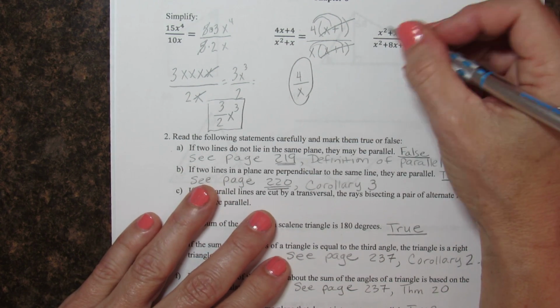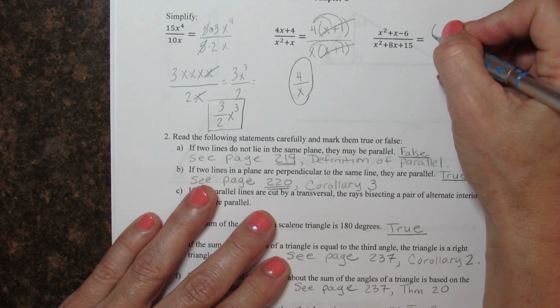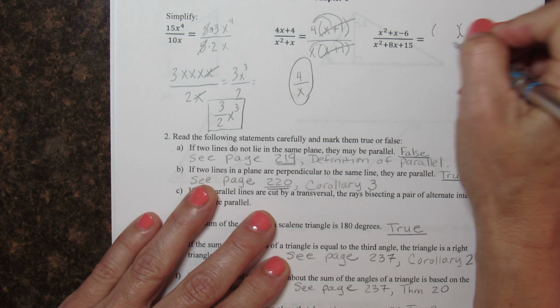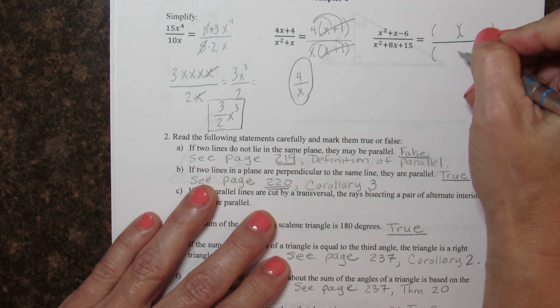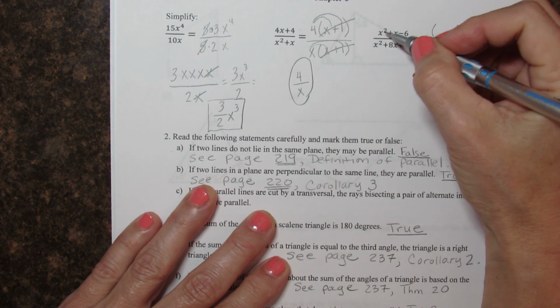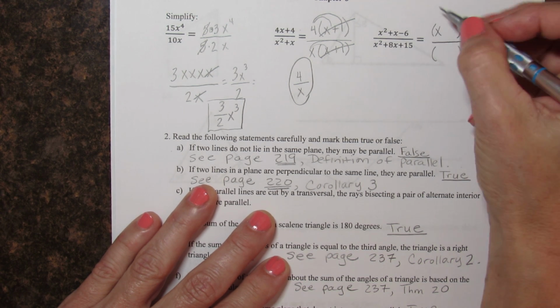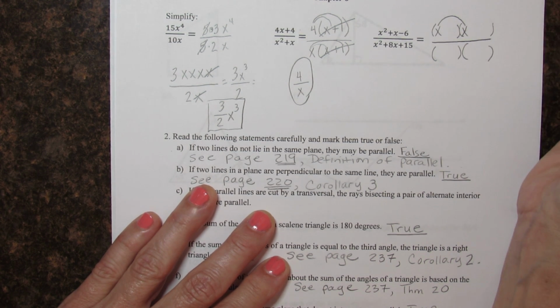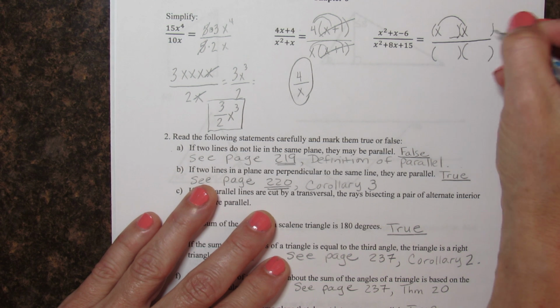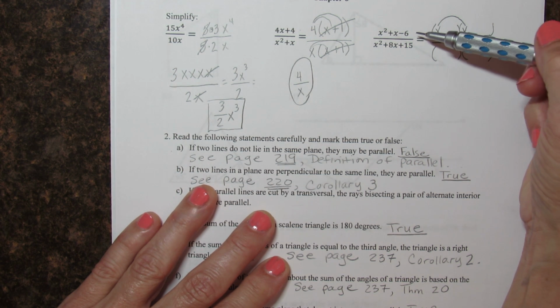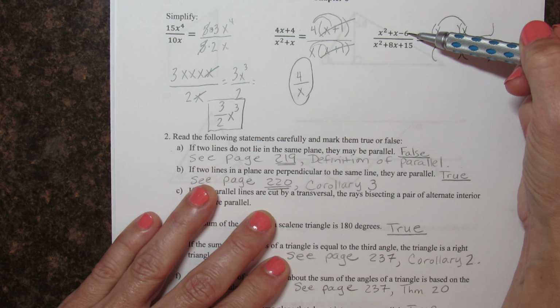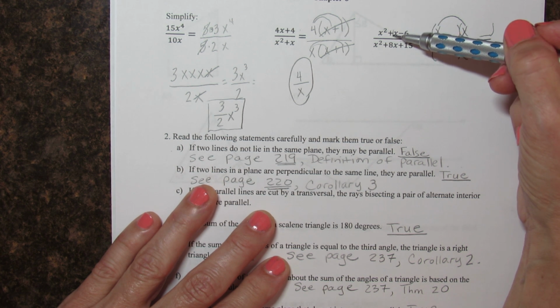On this one, we have to factor both of these trinomials. To factor a quadratic trinomial, you have to break it up into two binomials. We can see that the first term is going to come from the first two terms, x squared, right here. Now we have to find two numbers to go here and here that will multiply together to give us -6, and that will add up to +1.